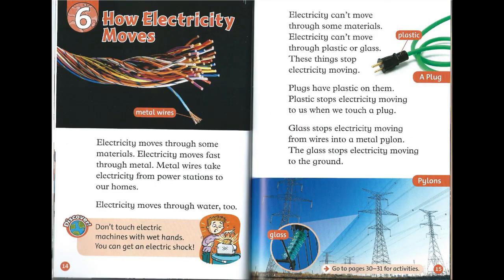Chapter 6. How electricity moves. Electricity moves through some materials. Electricity moves fast through metal. Metal wires take electricity from power stations to our homes.